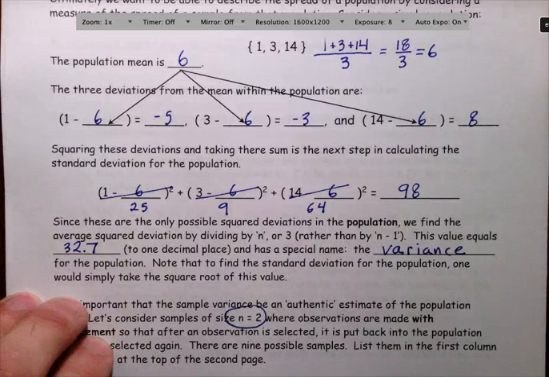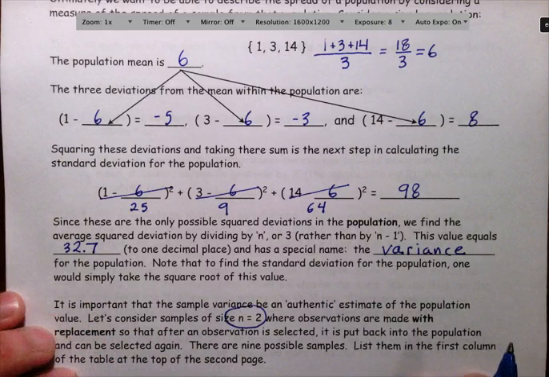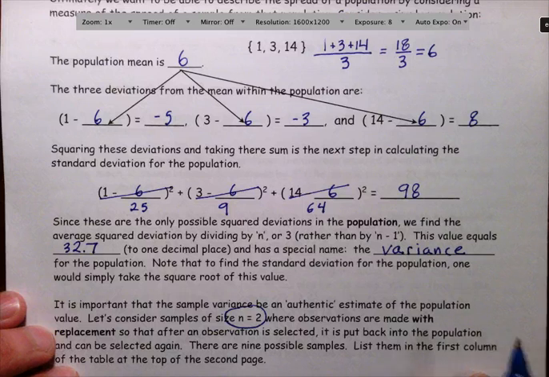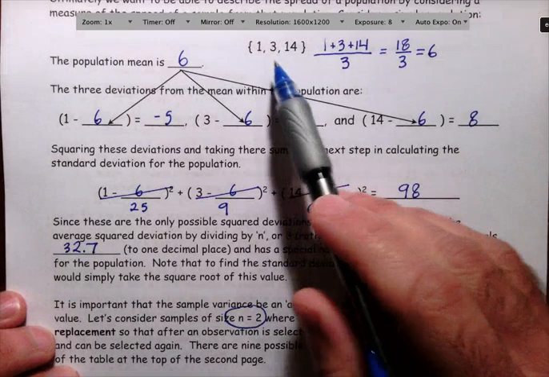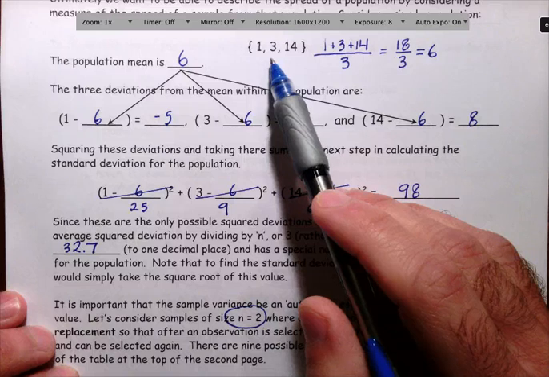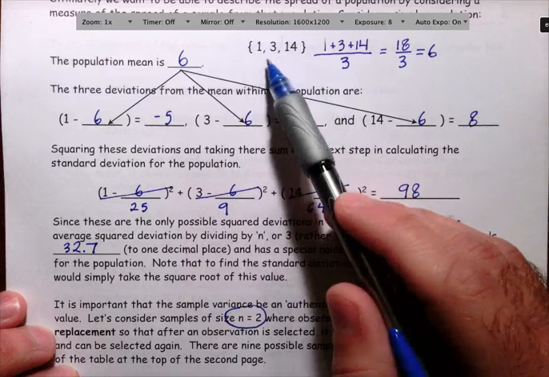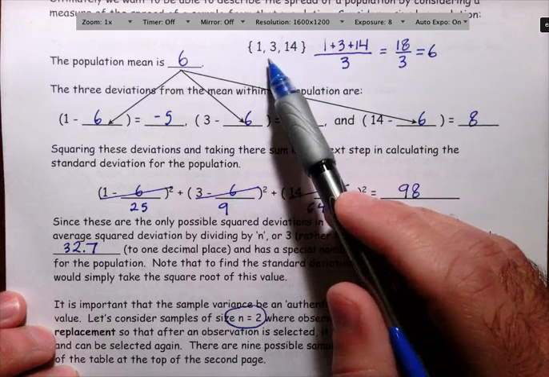Hi there. Let me take a few minutes and talk about the second page of your first online assignment. So, the strategy: here is our population. There are only 3 observations, 1, 3, and 14. And with replacement, we are going to select 2 observations and make samples of size 2.